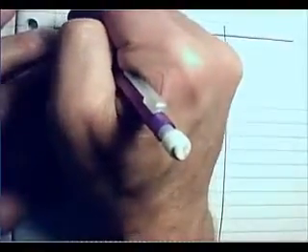So this part here is done before the lab. These two columns, this is done during the lab. And this is done after the lab. Okay?